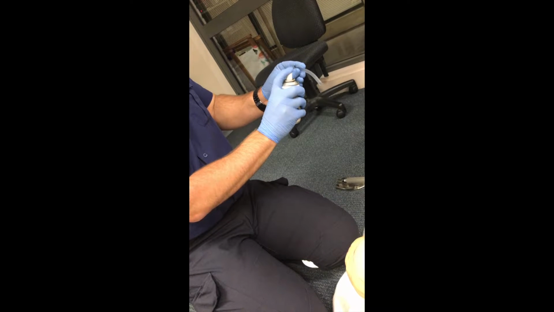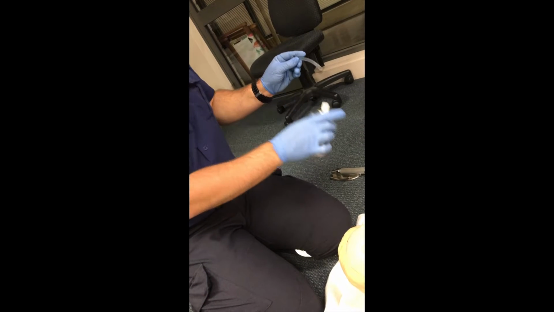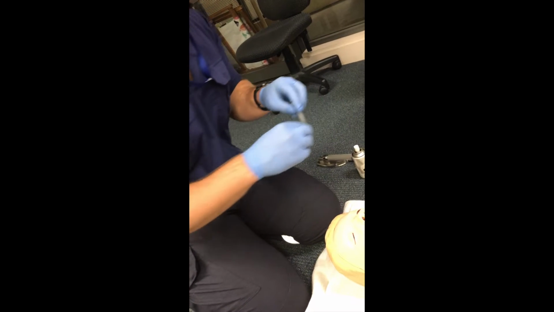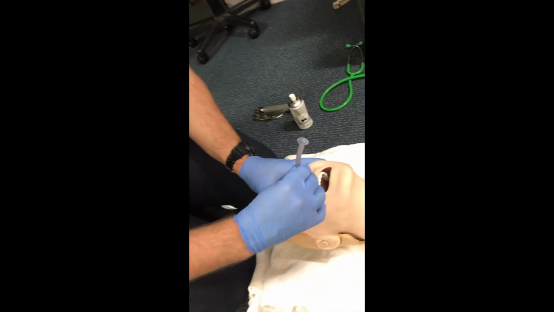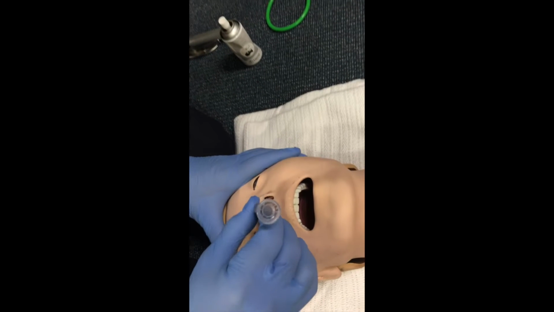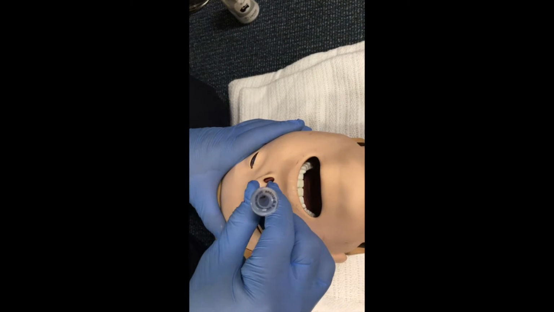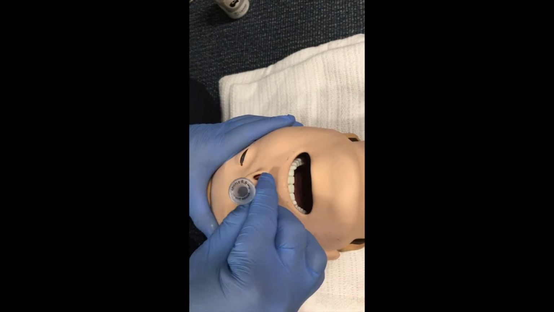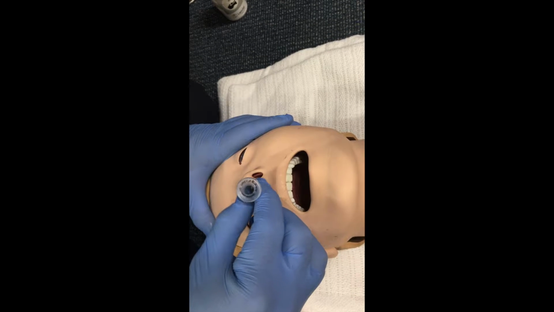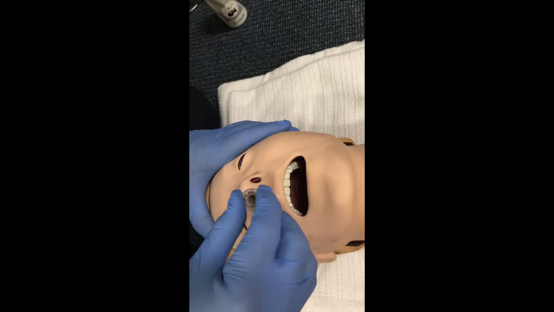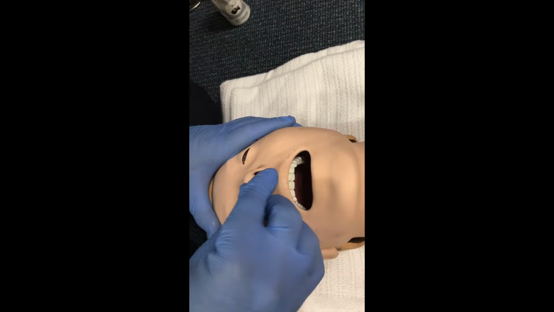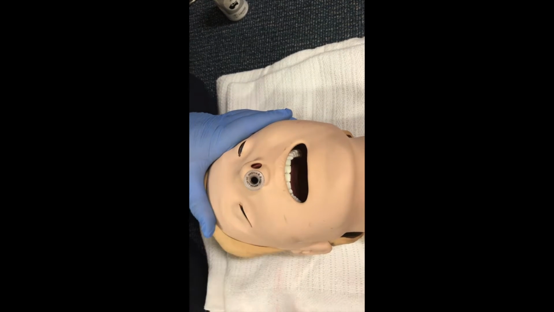When inserting the NPA, push the NPA into the chosen nostril at 90 degrees to the patient's face. At this stage, if there is any resistance, stop, do not force, and pull out. Here we advance the NPA, rotating clockwise and anti-clockwise 45 degrees whilst inserting. If there's any further resistance at this stage, re-lube, try another nostril, or select a smaller NPA.